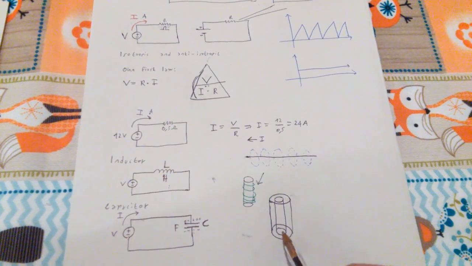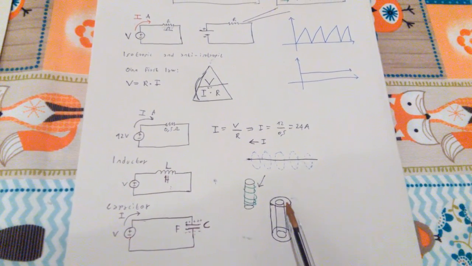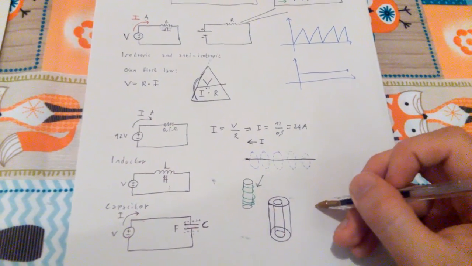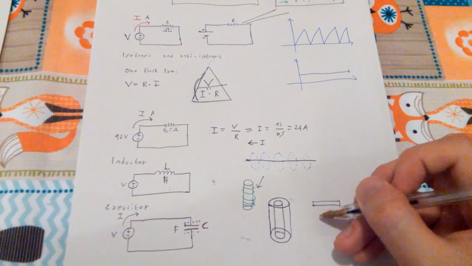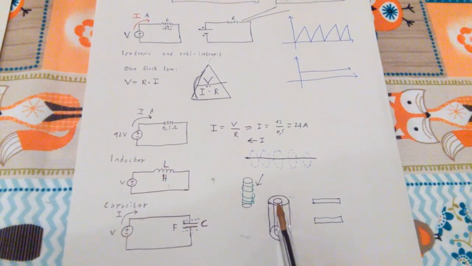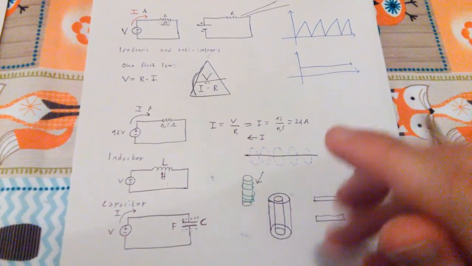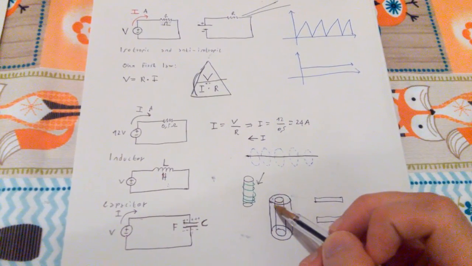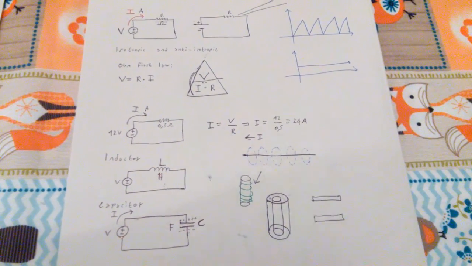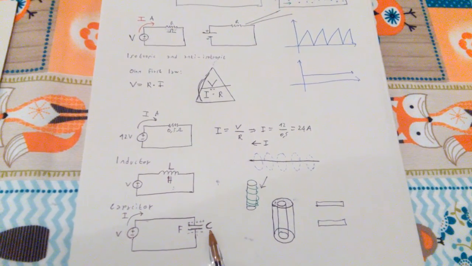We can also have circular capacitors, in which we have the same two metal plates, but instead of being like this, they're circular, and one is inside, and the other is on the outside. And here in the middle, we will have either air or a gas, and so on. So this is a capacitor.